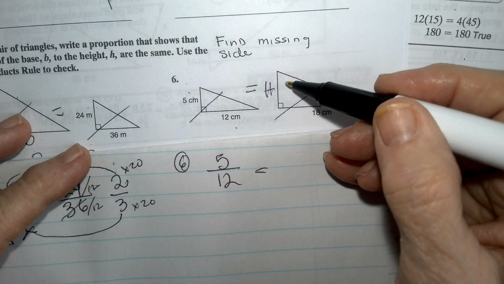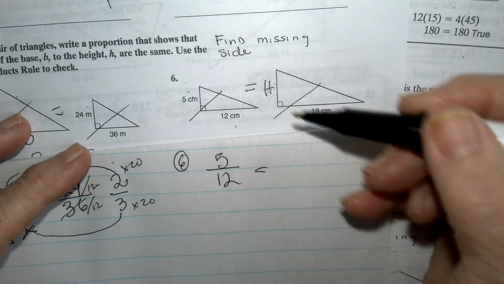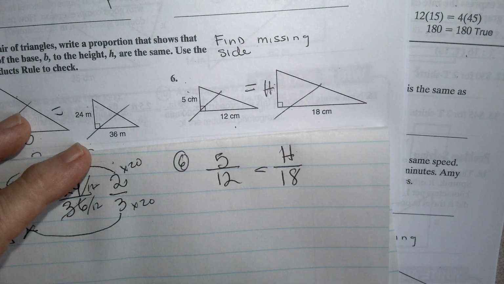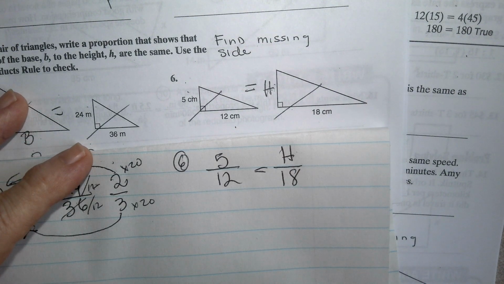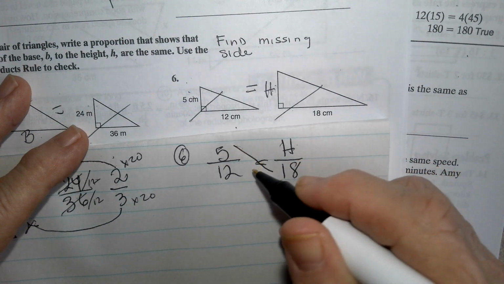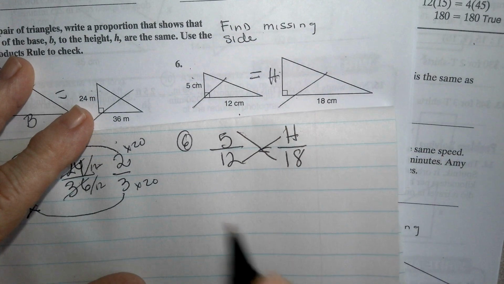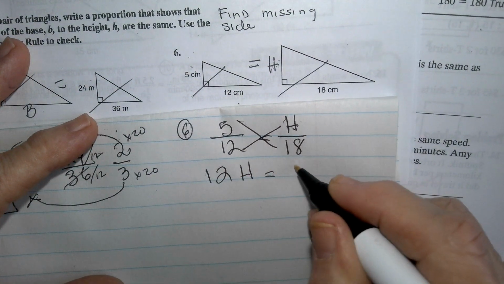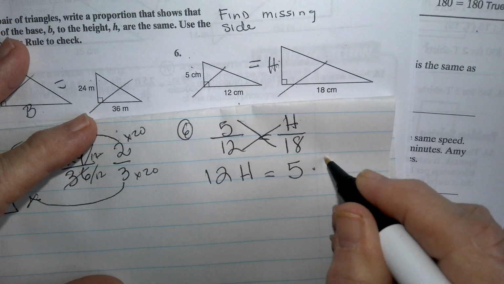And then the other one is going to be what? H over 18. But we can cross multiply without actually multiplying the whole thing. So 12 times H is equal to 5 times 18.